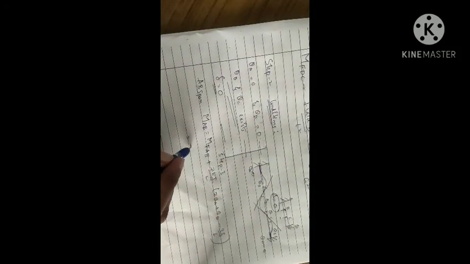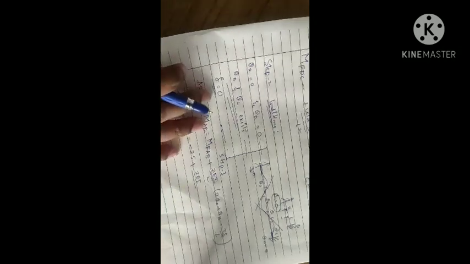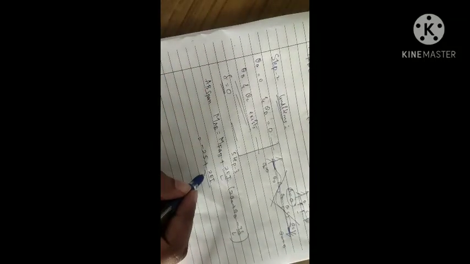MFAB is minus 25, plus 2 EI, EI is constant, keep it as it is. Length of the member is 4 meters.